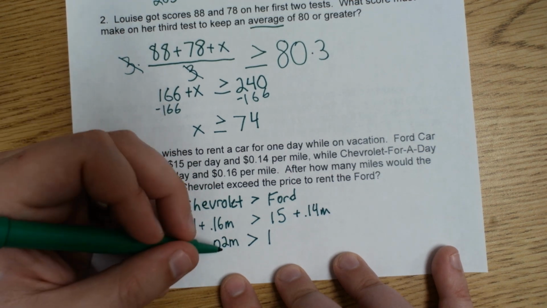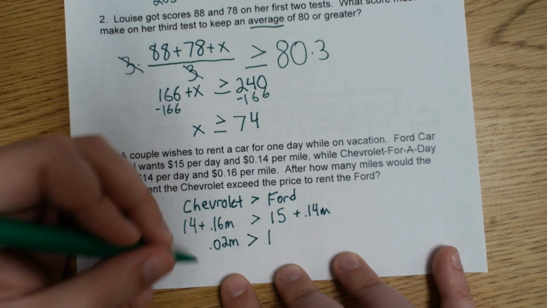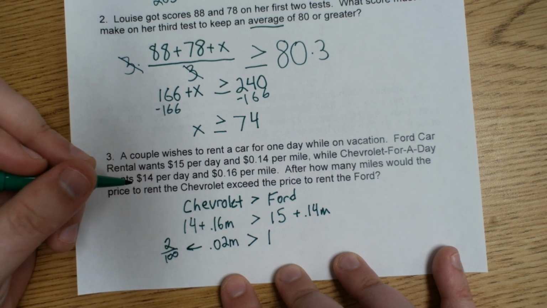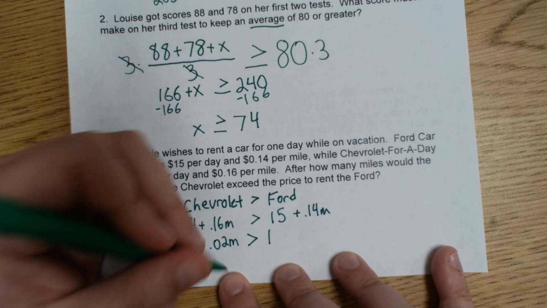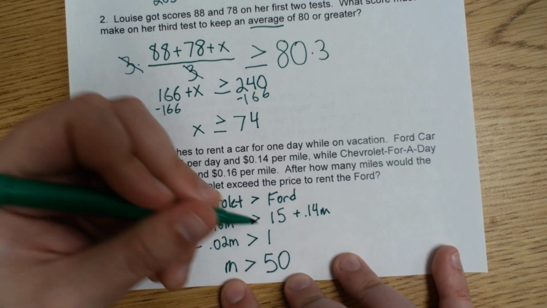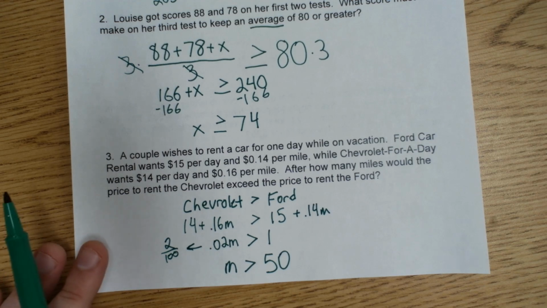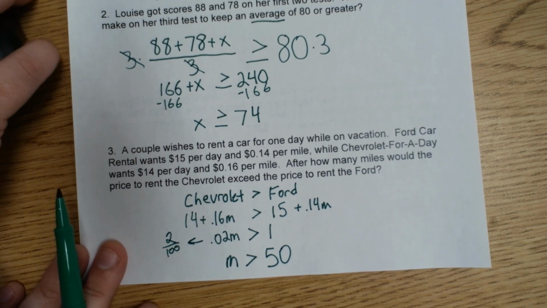Then, putting it in a calculator, you could divide by that 2 hundredths, or you could take and change it into a fraction. 2 hundredths right there. Multiply the 1 times 100 and divide by 2. Either way, you should get that m is greater than 50. So basically, in one day, if they drive more than 50 miles, getting the Chevy is going to be better than the Ford. Of course, that depends on whether or not your Ford breaks down or not. All right, that's the first half of those notes problems. So we will look at the next half a little later.